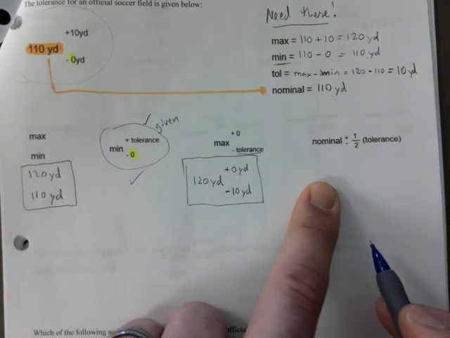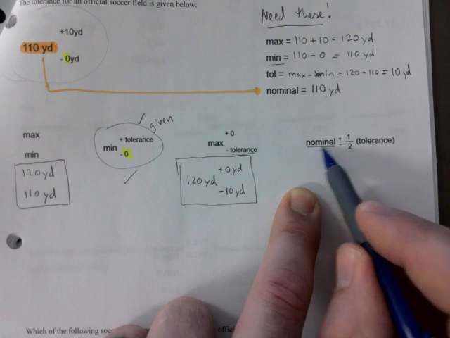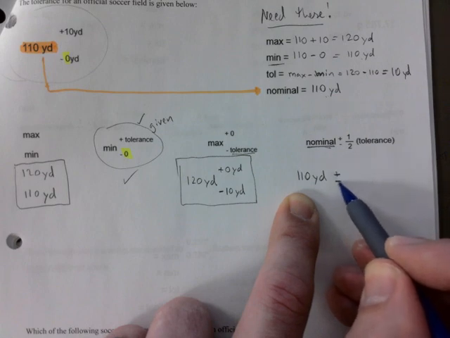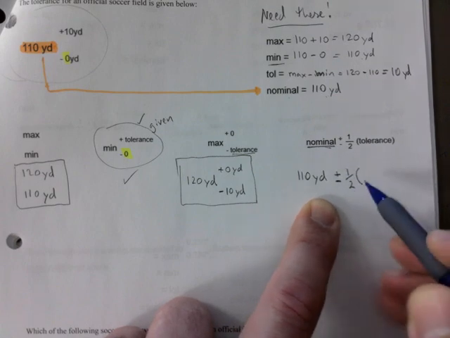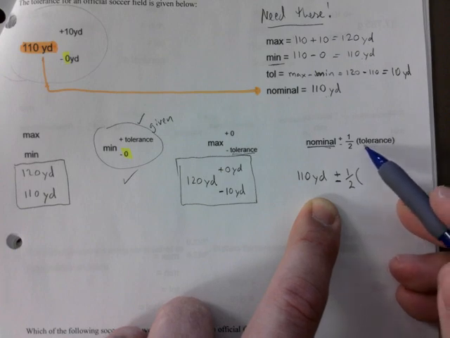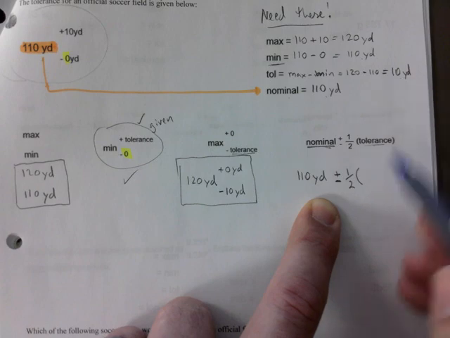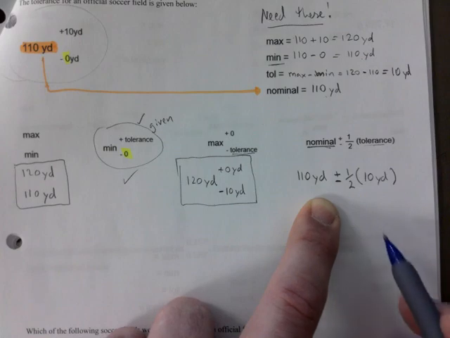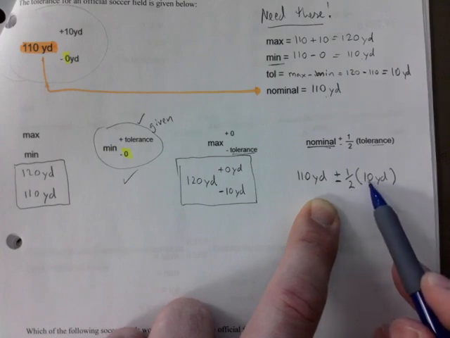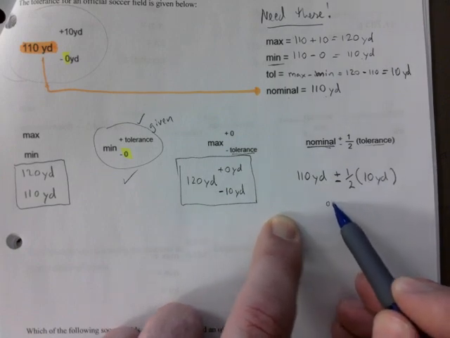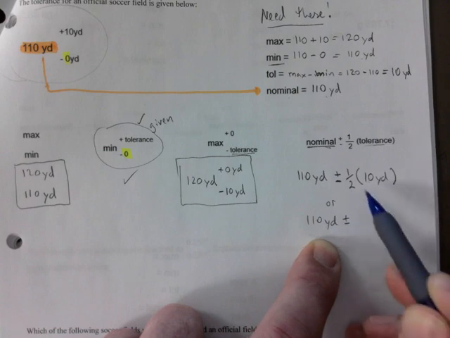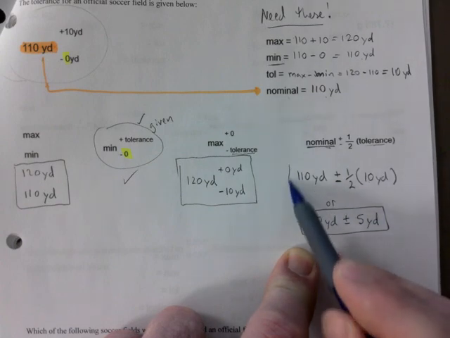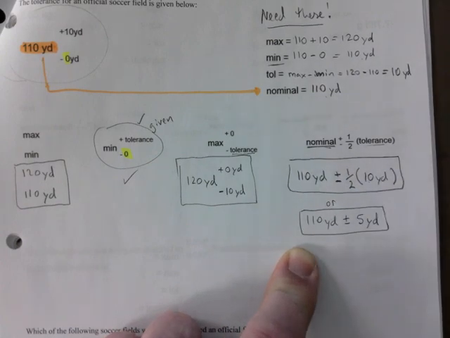One more. This format here, it asks for nominal. So we've got it. It's 110 yards, plus or minus 1/2 of whatever the tolerance is. Right? So tolerance you've determined to be 10 yards, so you put 10 yards here. You may leave it like this, or you can actually find out what 1/2 of 10 is if you want. I don't care. Or 110 yards plus or minus 5 yards. It's up to you how you want to do it. I wouldn't take marks off because it's acceptable in either format. Okay.